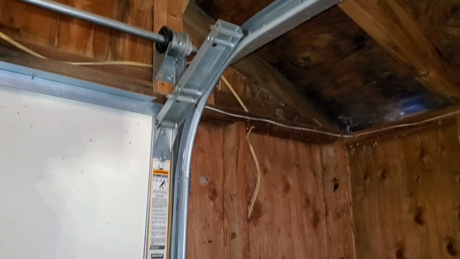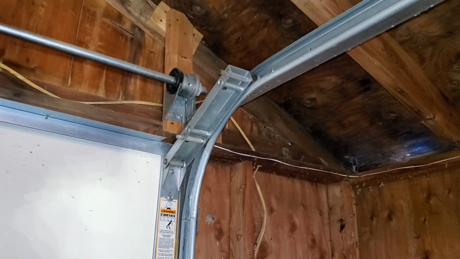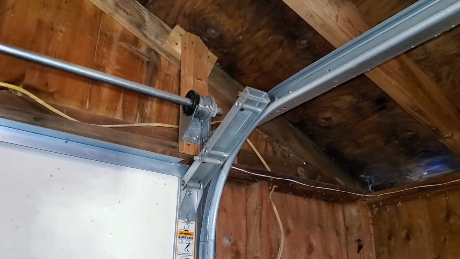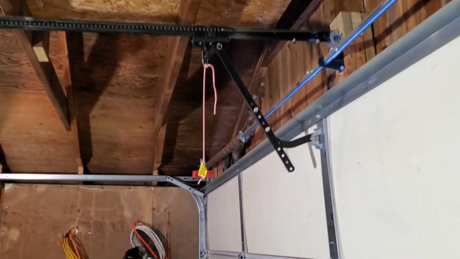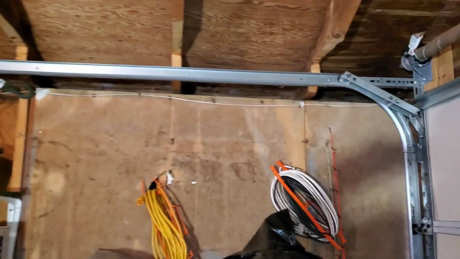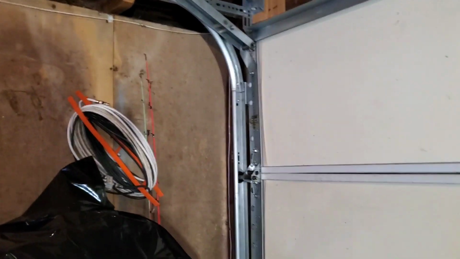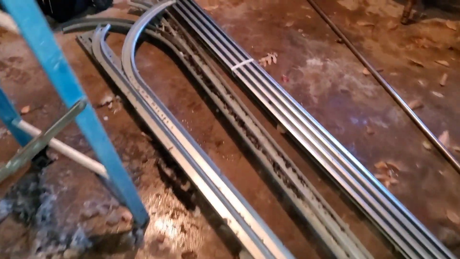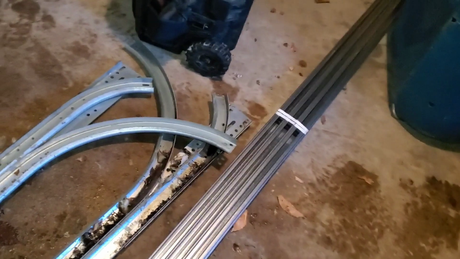So this is what you run into. They use these quick turn brackets to try to cheat to get the door to flatten out. But that's where this double track will really help. A lot of people get confused when I tell them about the double track at the top. It's basically to get that top panel to flip. You need the two tracks like that, and you'll see when I get it together. I'll show you.